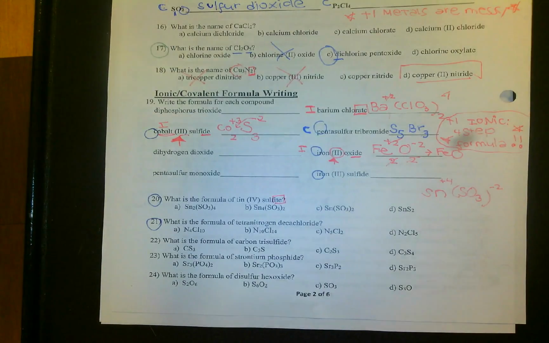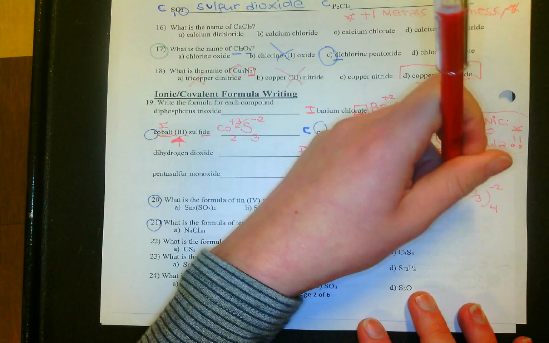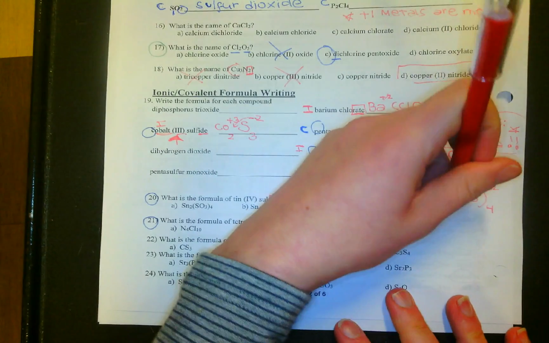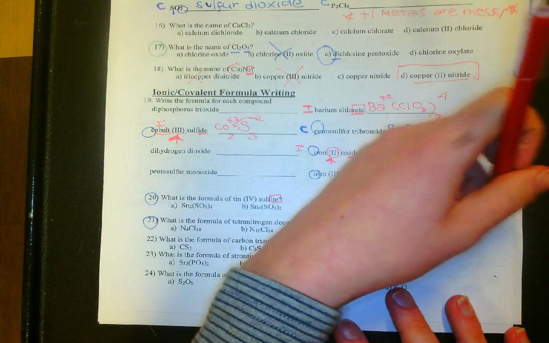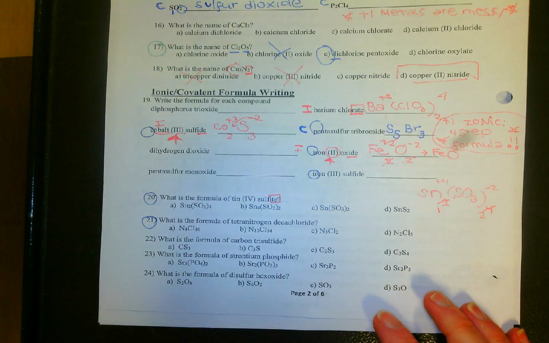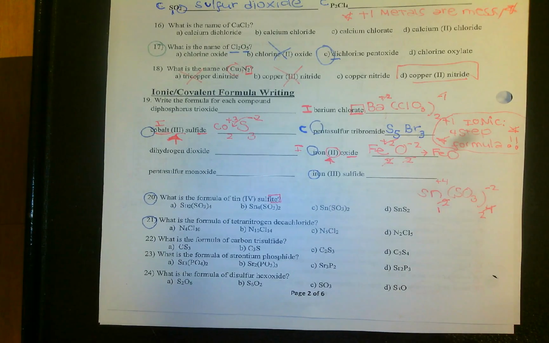Do not forget to crisscross. Okay, crisscross. That 4 comes over here. That 2 goes over there. And our final step is to reduce. That reduces down to 1. And that reduces down to 2. So the final answer is SnS2.